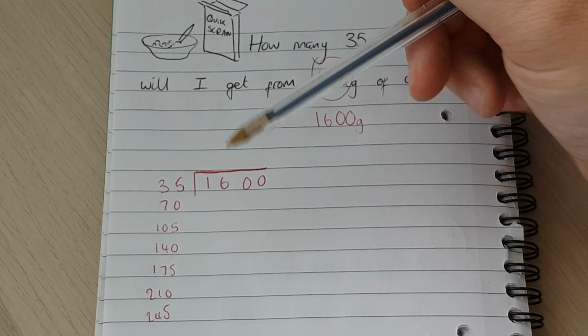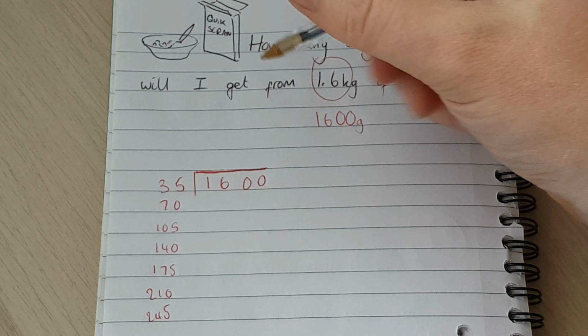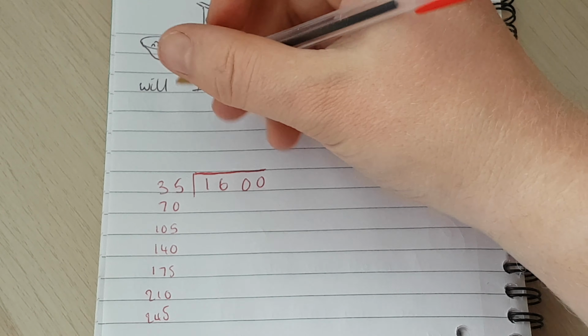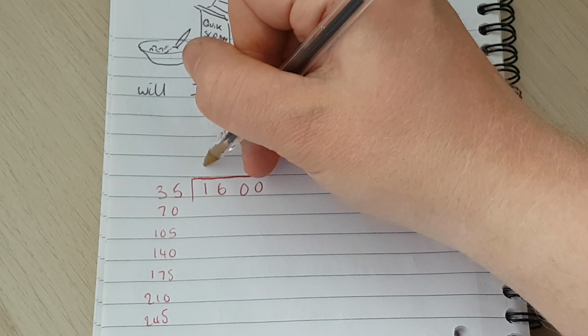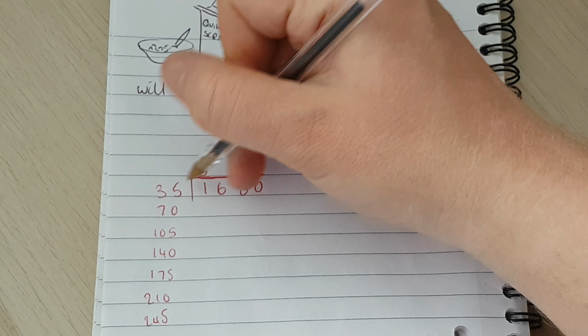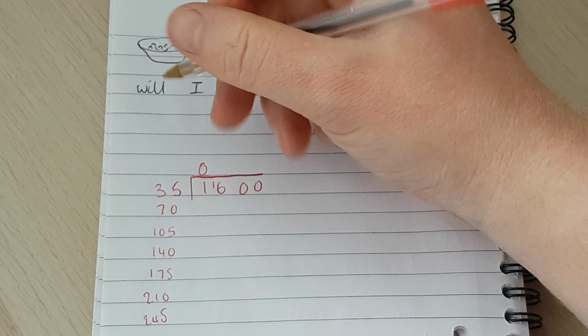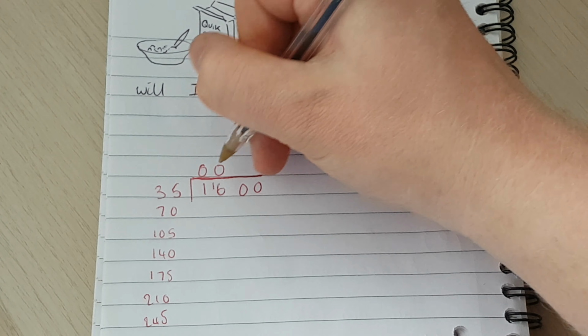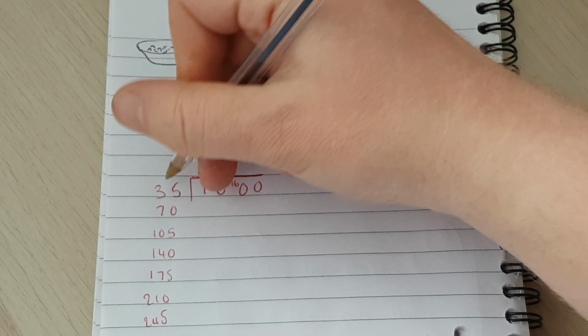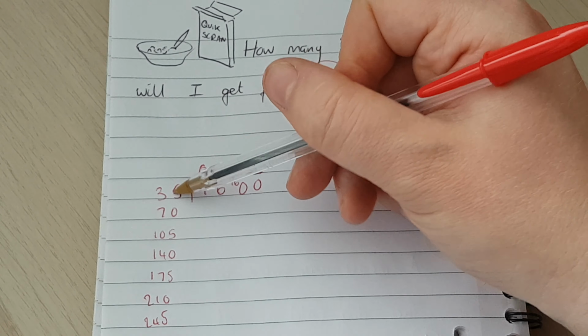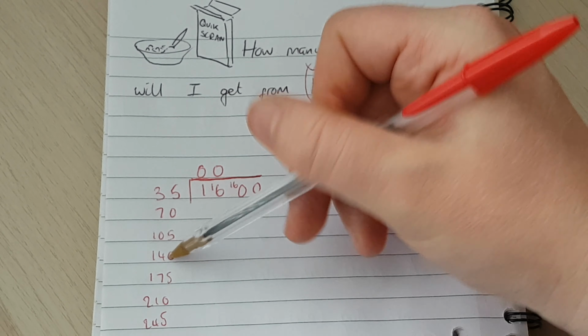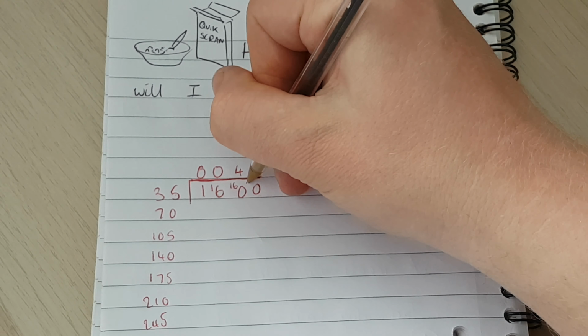Okay, so 1,600 divided by 35. How many 35s will go into 1,000? Okay, can't get any in there. So I carry this value into this column. How many 35s go into 16? None. Carry that value over here. How many 35s go into 160? 1, 2, 3, 4, with a remainder of 20. The remainder goes in here.